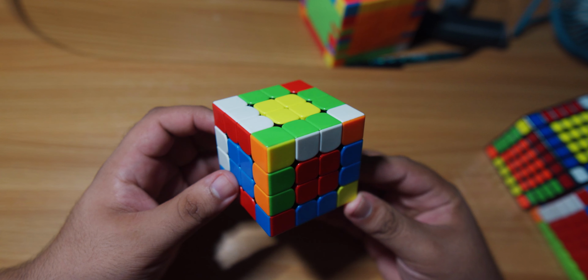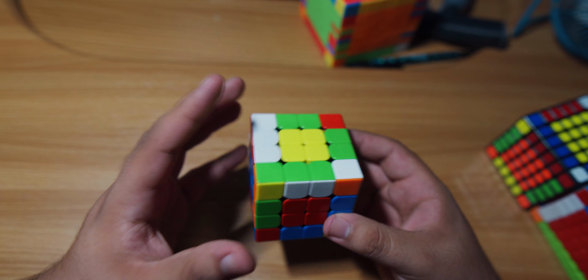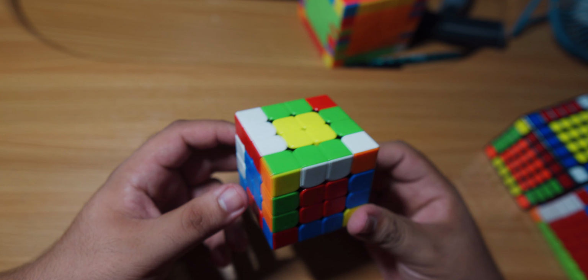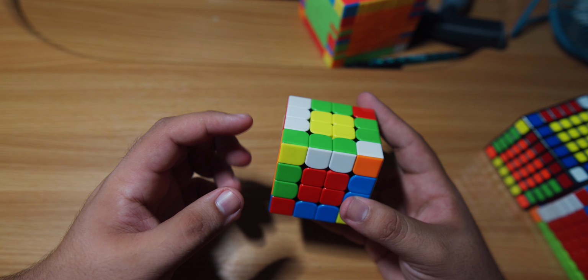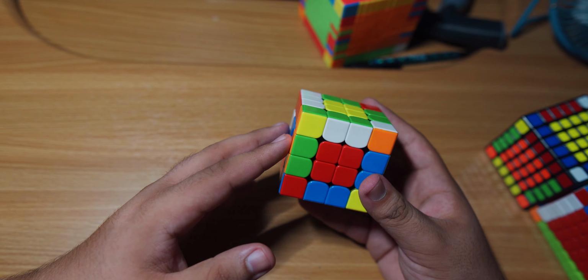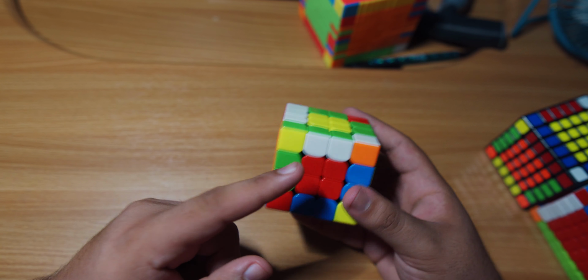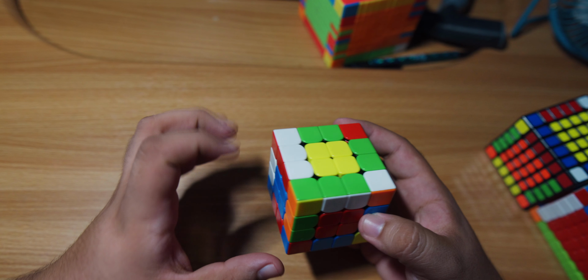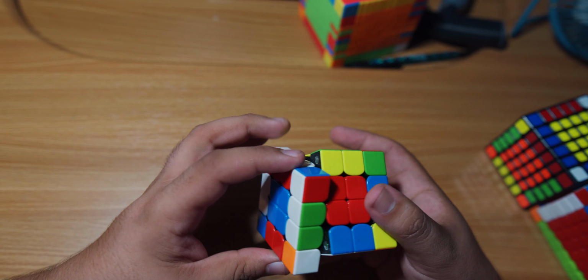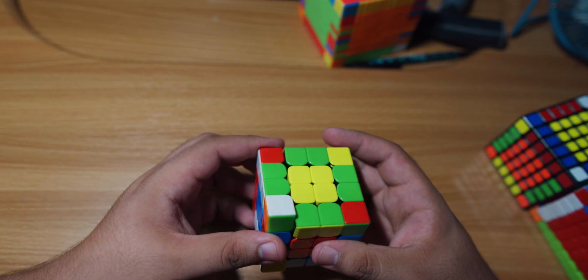Before I get started with this video, I want to give you guys a bit of information on what's going to happen. This is a little bit of an advanced tutorial because I expect you guys to know how to put edges down here wherever you want them to be. But in case you don't know, if we have our edge right here and we want this to go down here without breaking anything else, you would do an L prime U L, and that would move it there.